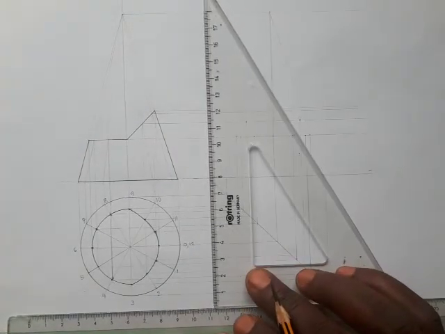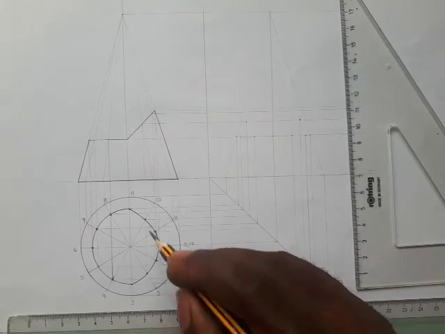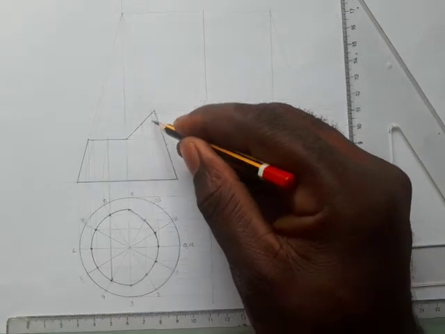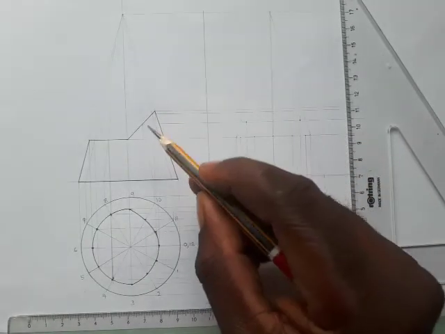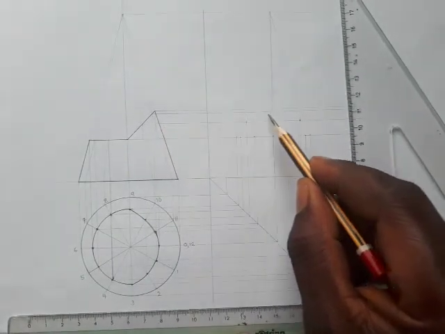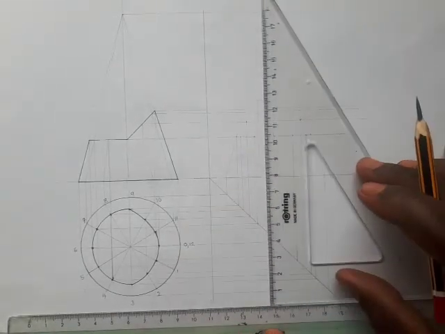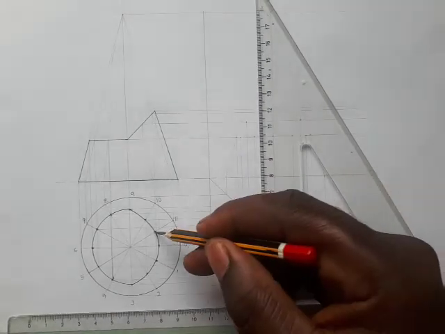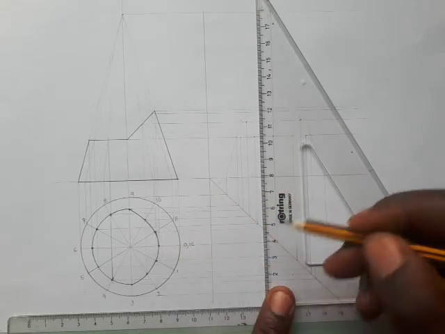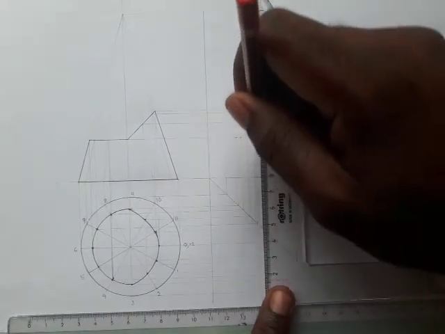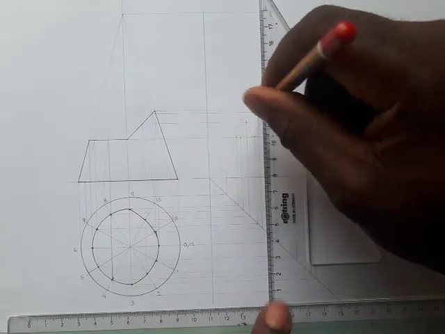Now, the next one is 11 and what? 1. So 11 and 1 trace up. That is 11 and 1. So 11 and 1 lie on this line, the one before the one on the top. So I'll trace 11. So here we have 11. When I draw it, I will stop here. Don't forget. So you draw, and that's it. This is the point here.